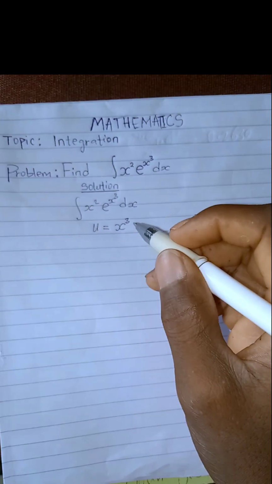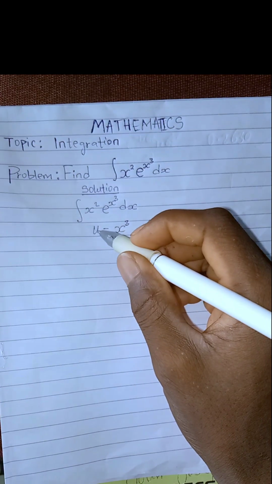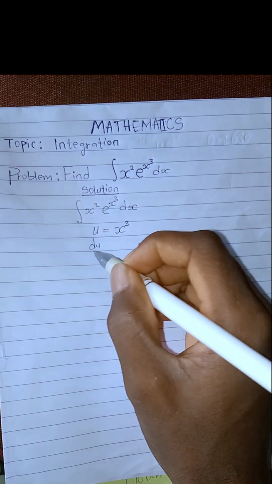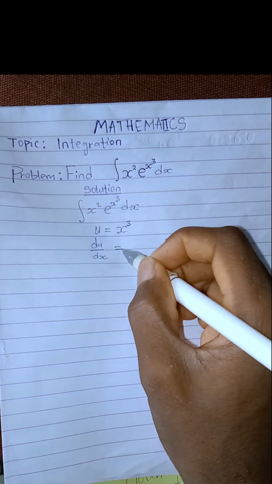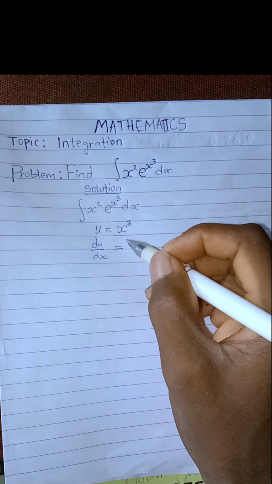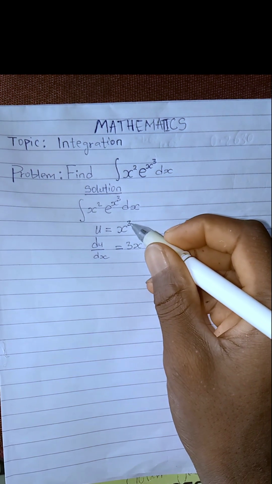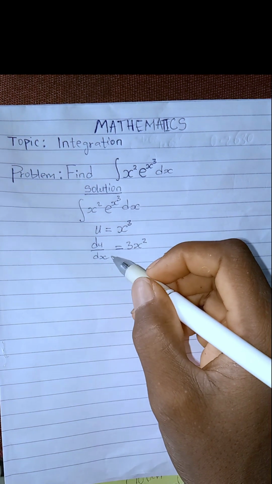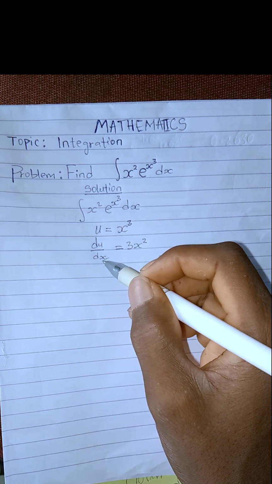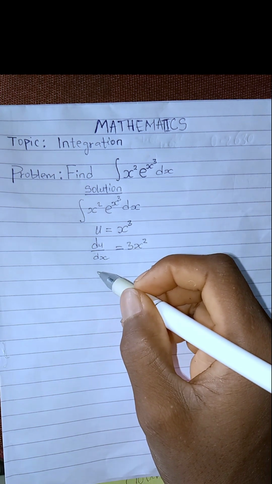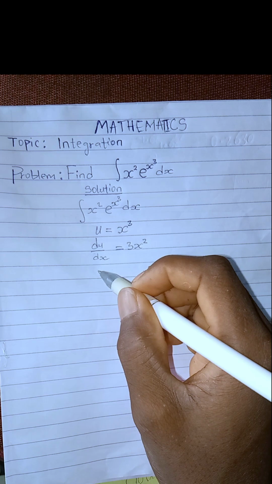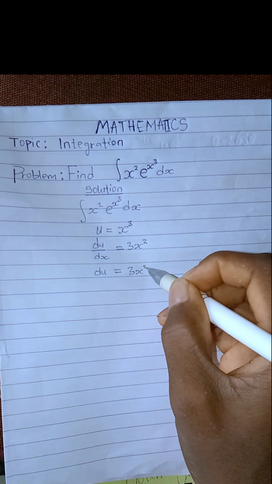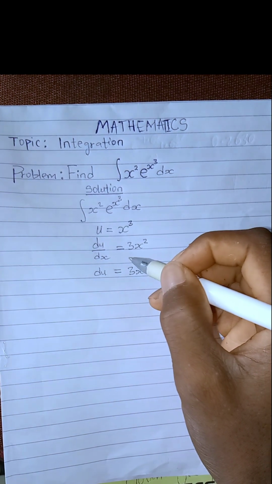Okay, so the next step now is to differentiate u with respect to x. So you now have that du over dx is equal to what? When you differentiate this, the power comes down, 3x raised to the power 3 minus 1, to give us 3x squared. So now the next thing from here is to make dx the subject of the formula. We have that du equals 3x squared dx, because we cross multiplied here.